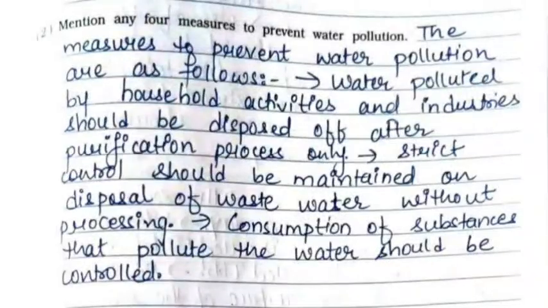Second one, mention any 4 measures to prevent water pollution. The measures to prevent water pollution are as follows. Water polluted by household activities and industries should be disposed of after purification process only. Strict control should be maintained on disposal of waste water without processing. Consumption of substances that pollute the water should be controlled.